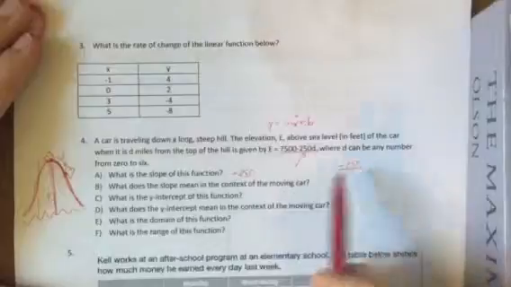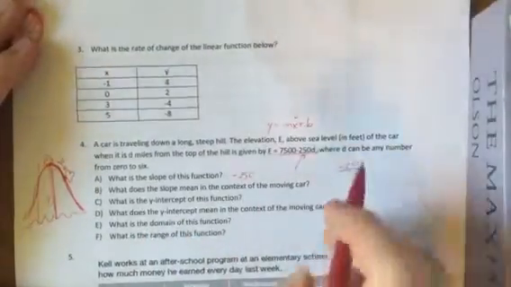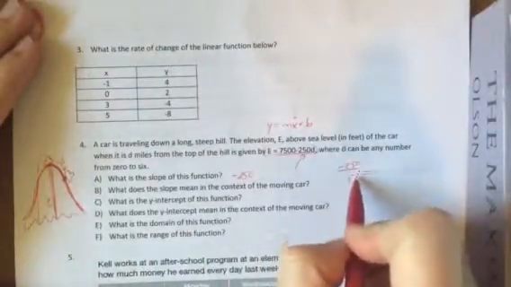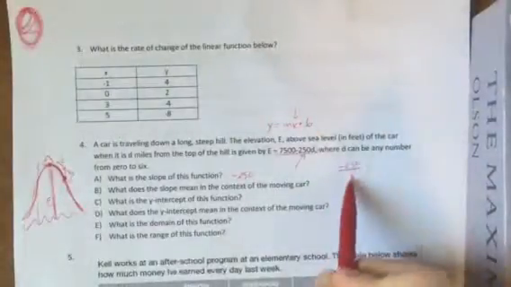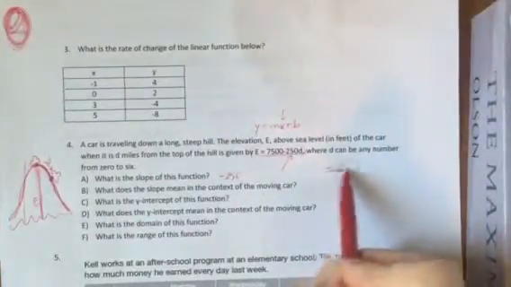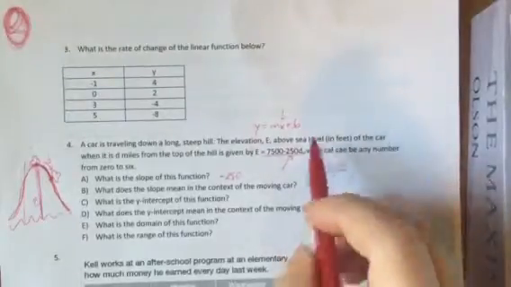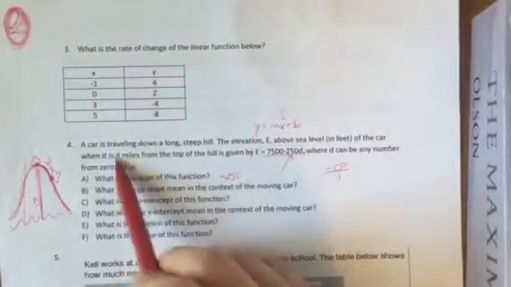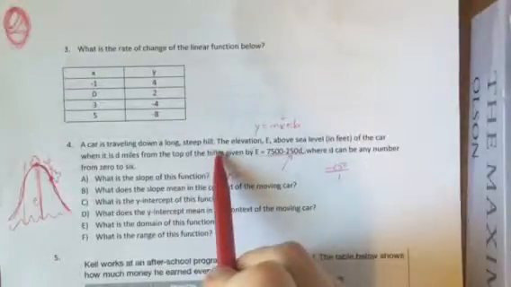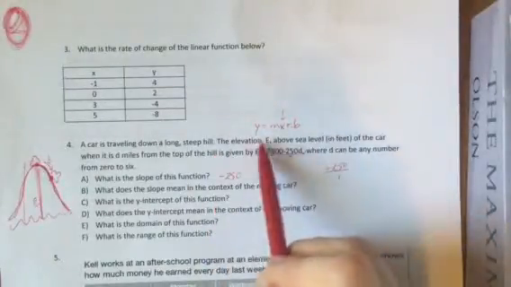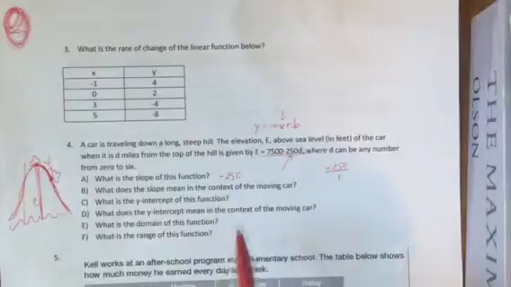One of the things that helps in trying to calculate a meaning, since rise over run is a slope, is matching up independent and dependent variables with these numbers. The independent variable here is d, miles from the top of the hill, and the dependent is E, elevation above sea level.